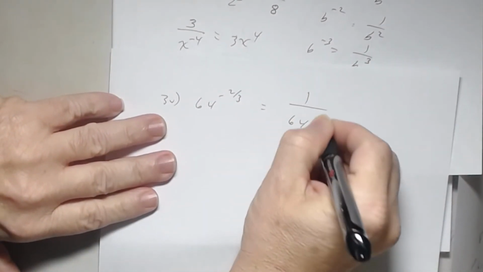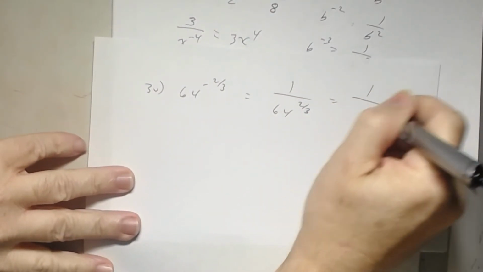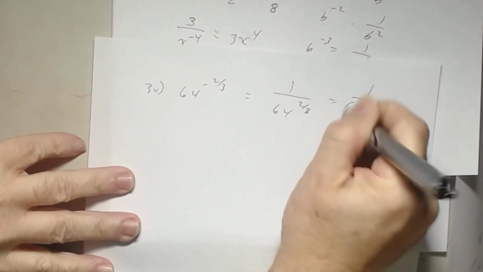So first of all, what does that look like? Write as positive exponents first. How do you write this so that 2/3 is positive? 1 over 64 to the 2/3. Now change it to a radical. What's that as a radical? 1 over the cube root of 64 squared.